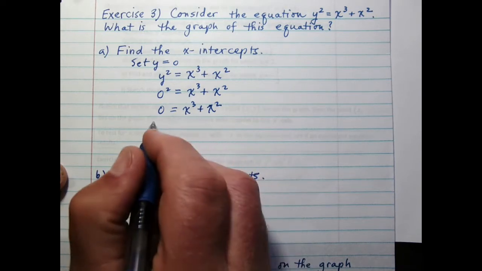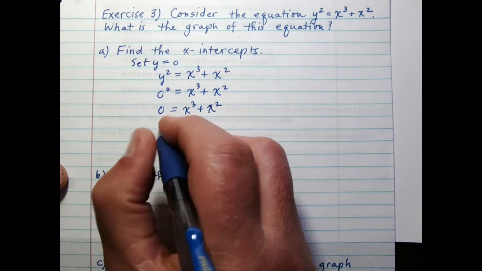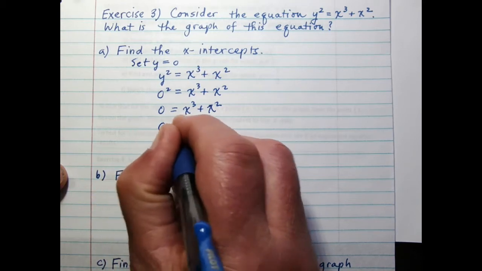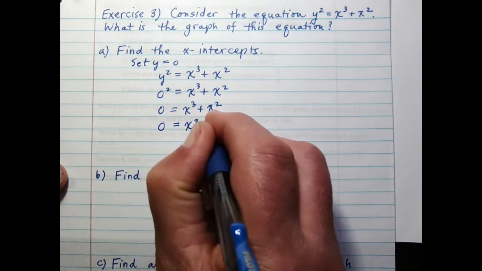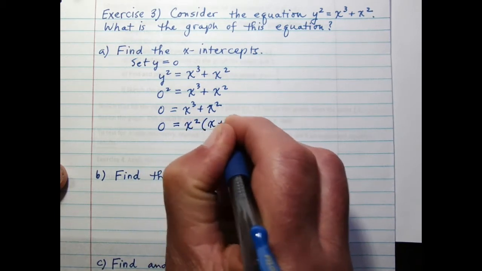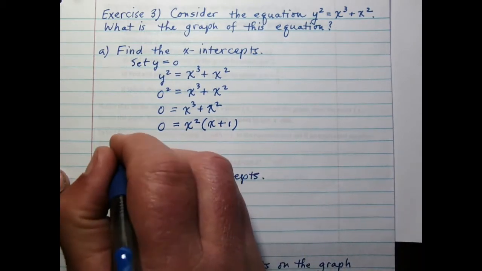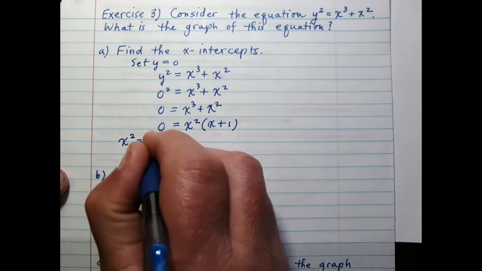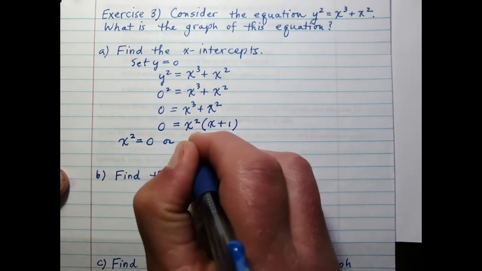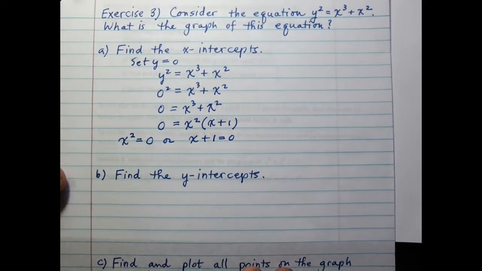And to do that, I have to do something called factoring, right? I can remove common factors on the right-hand side. There's a common factor of x squared times x plus 1 in parentheses. And that's great because that allows me to split this up into two separate equations, either x squared equals 0 or x plus 1 equals 0.